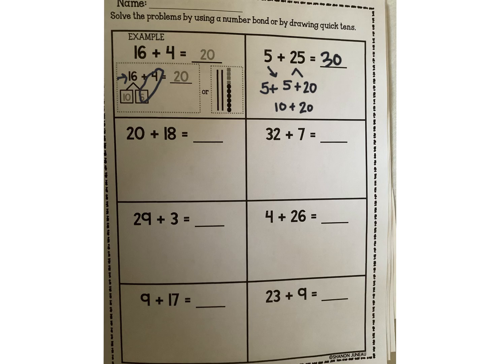So how could I make 18 into a 10 friend problem? I'm going to add 10 plus 8, because then I can bring the 20 down and add 20 plus 10. And then 20 plus 10 is 30, plus 8 more is 38. Okay?